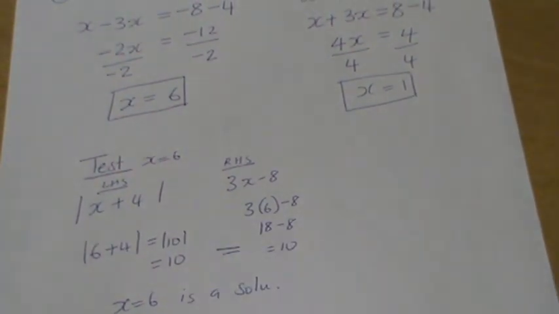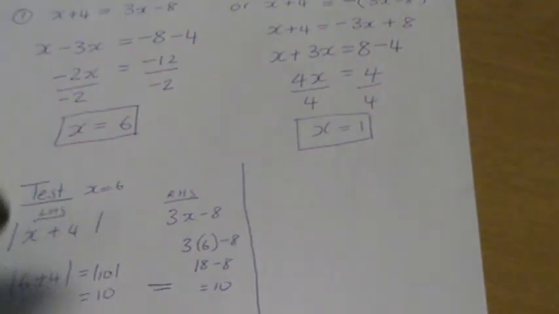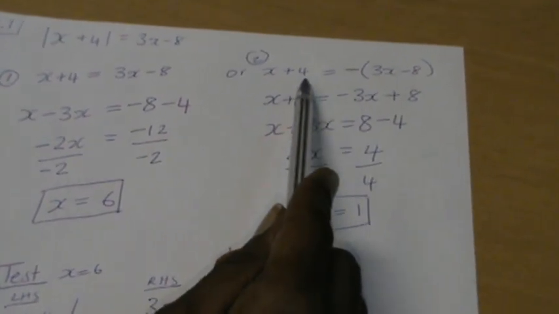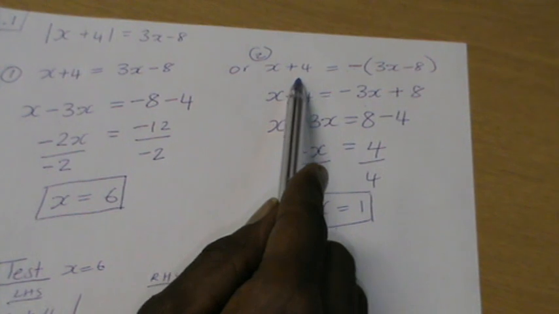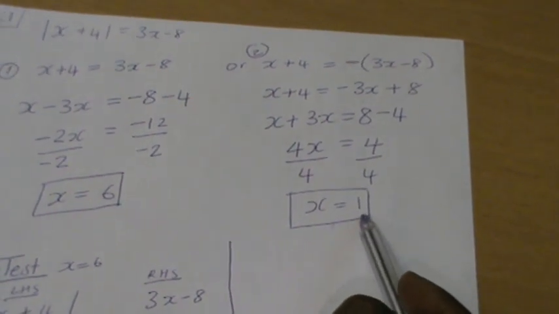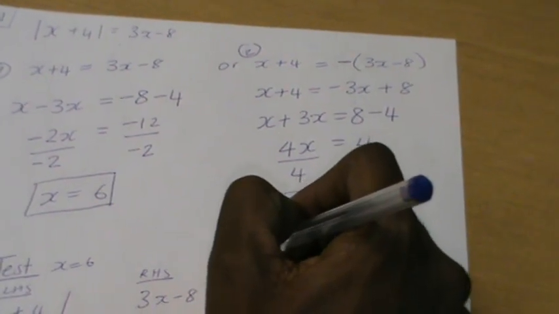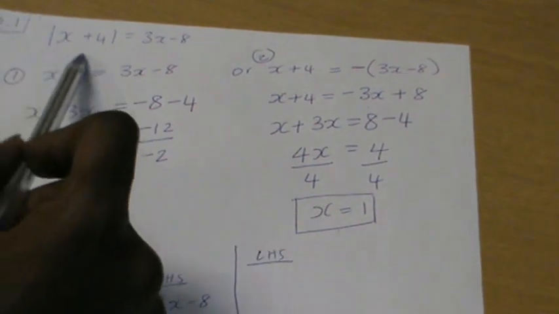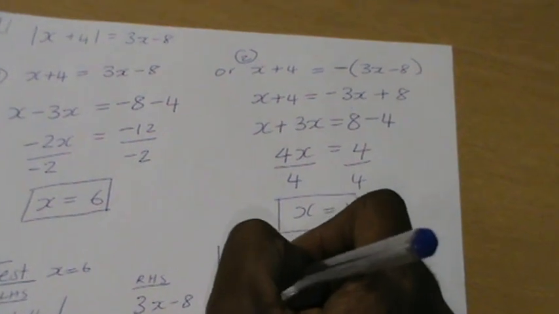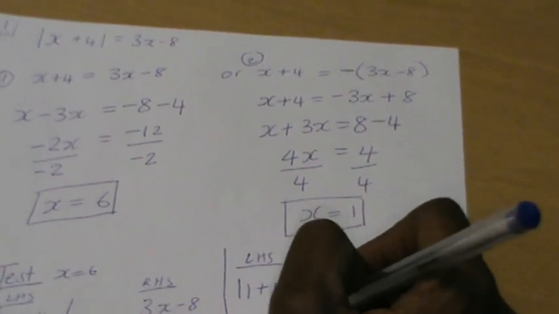Okay, then I do the same thing with x is equal to 1. Let me just make some space here. Okay, and remember, very important, I am not testing it in here. If I test it in here, it will be a solution because this is where I got x is equal to 1 from. I need to test it in the original equation. So I look at my left hand side, I substitute 1 in the left hand side, so I have absolute value of 1 plus 4. This is absolute value of 5, which is just equal to 5.